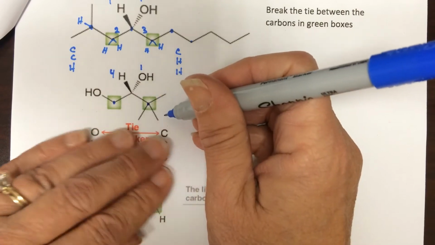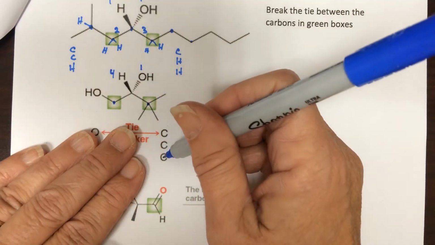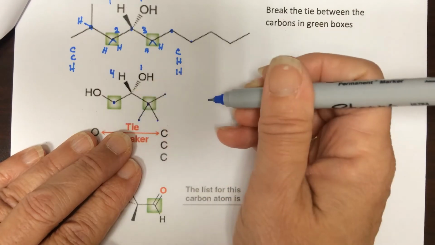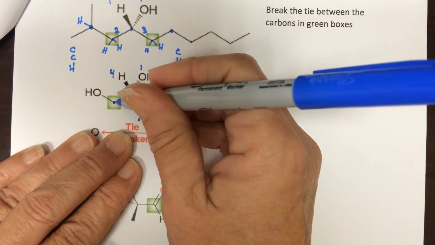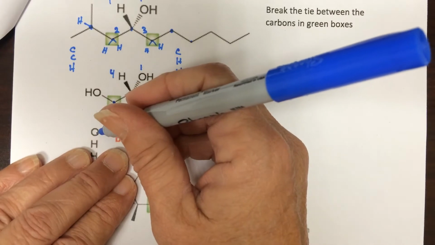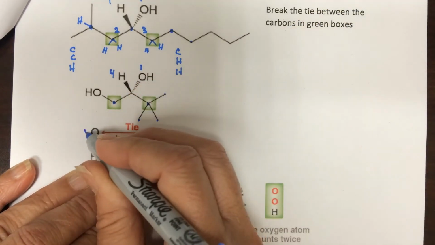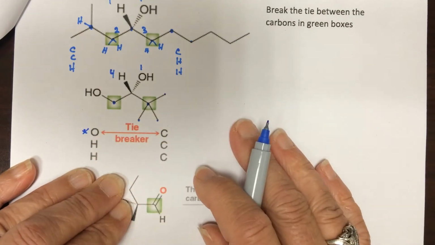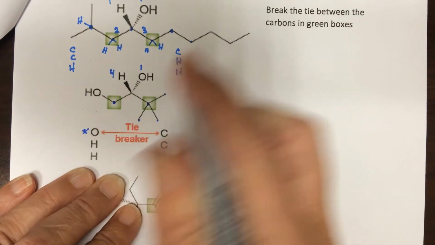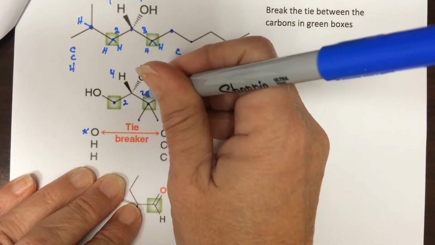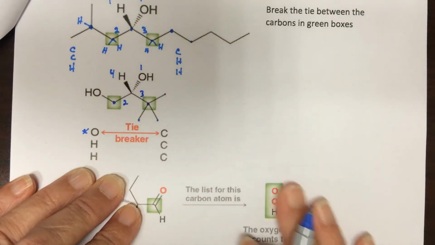This carbon is attached to 3 more carbons, here, here, and here. This carbon is attached to an oxygen and 2 hydrogens. Oxygen has a higher atomic number, and so this will be number 2 and this will be number 3.